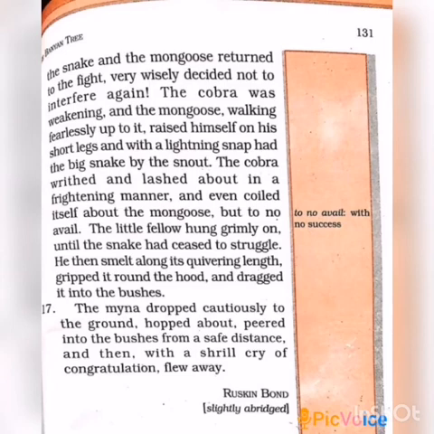At the end of the scene, at the last point, 17, the myna dropped casually to the ground, hopped up, peered into the bushes from a safe distance, and then with a shrill cry of congratulations flew away. So the supporters of the fight were the myna and crow. Now at the last the myna dropped out. He came out from the place and cried and gave congratulations. Then it flew away.